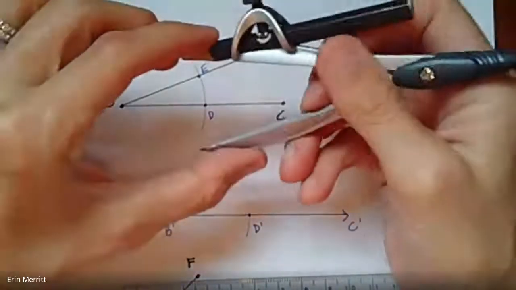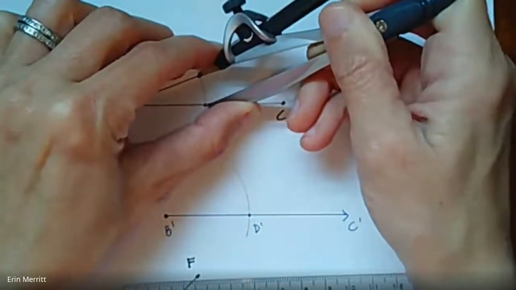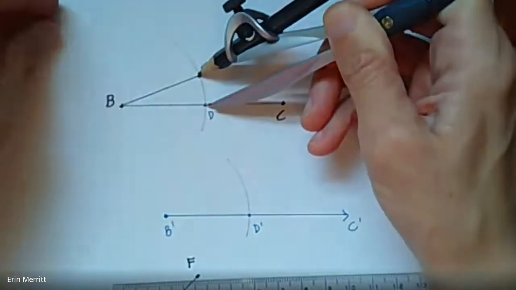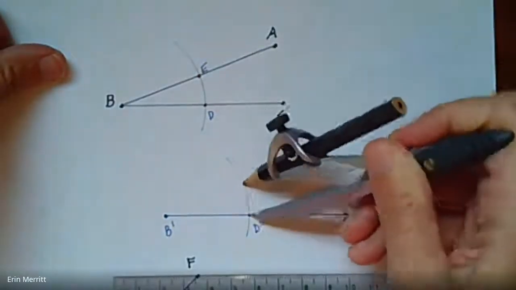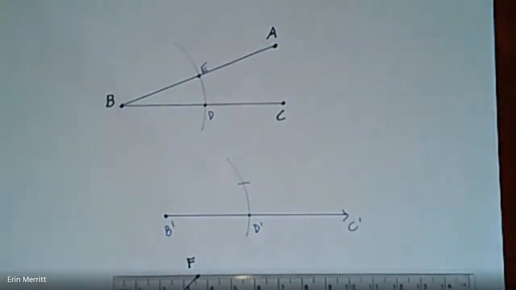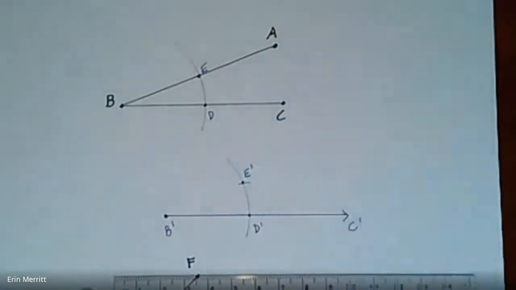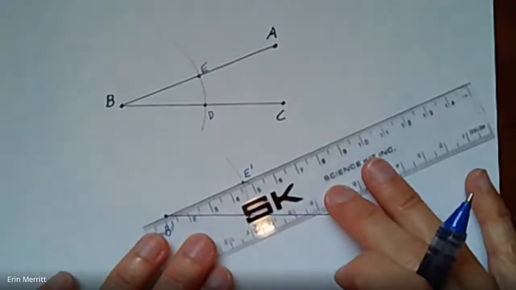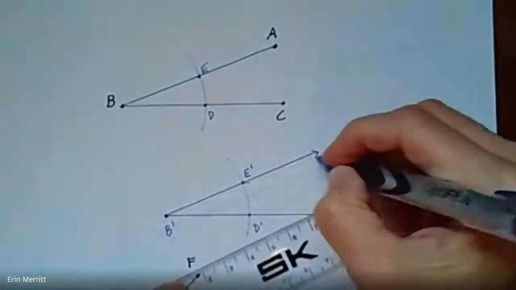The next move was to measure the distance from D to E. So I'm going to close it up there to measure that little distance, and then I'm going to mark it down here. So go put my pointer on D prime, mark that spot, and then that becomes my E prime. Last thing, connect from B to E, and you can pass it right on through, make it a ray that extends beyond that, and there we go.